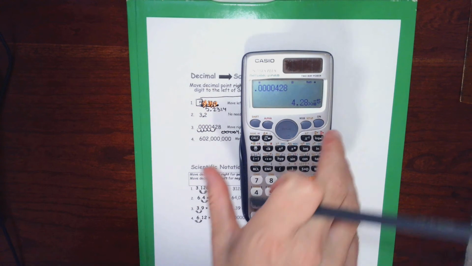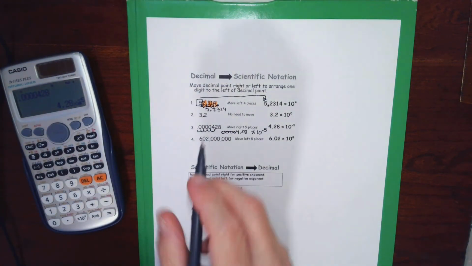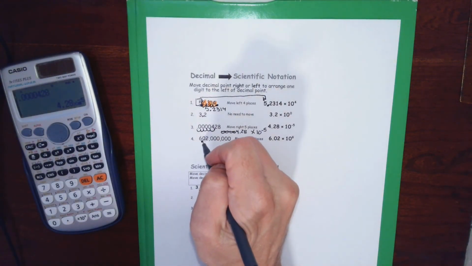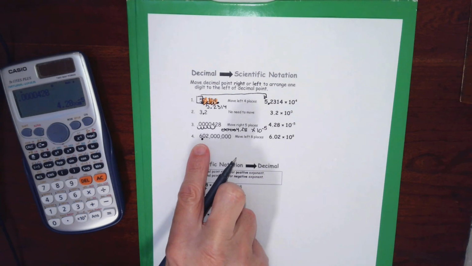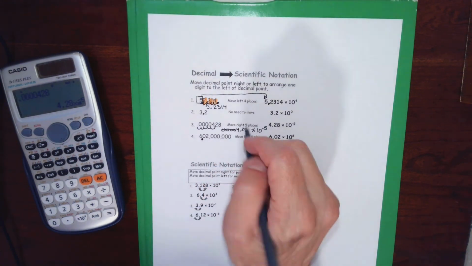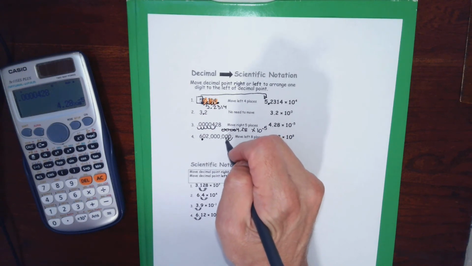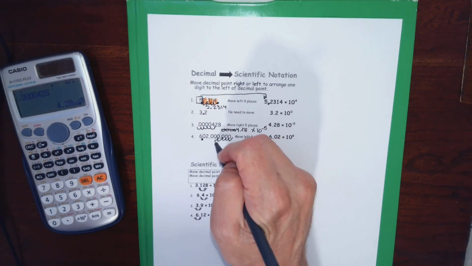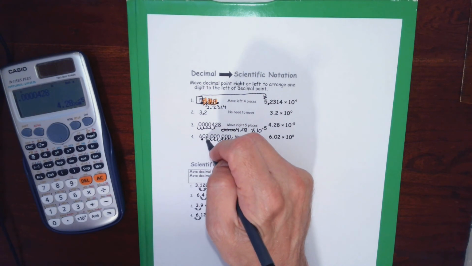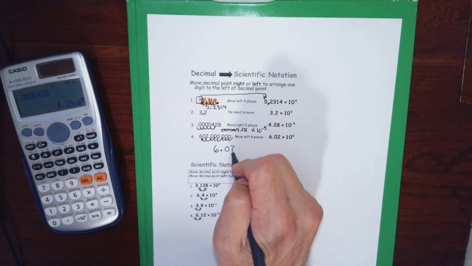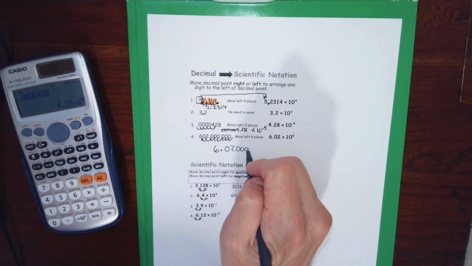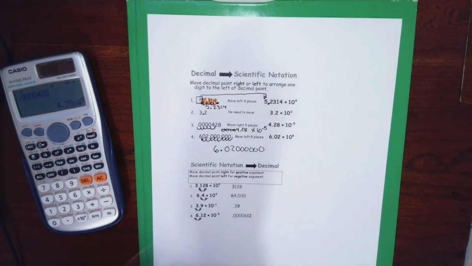so we need to be able to get rid of scientific notation as well. In problem 4, I want to get the decimal so that the only number to the left of the decimal is a number between 1 and 9. So I'm going to move the decimal all the way over past the 6, between the 6 and the 0. And now I need to move 1, 2, 3, 4, 5, 6, 7, 8 places. And I can get 6.02, 1, 2, 3, 4, 5, 6 zeros.